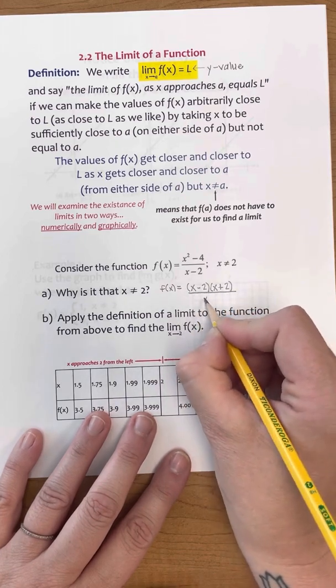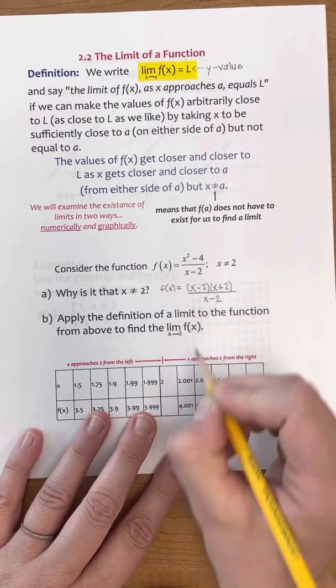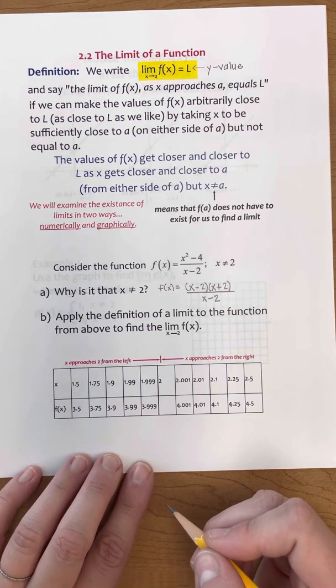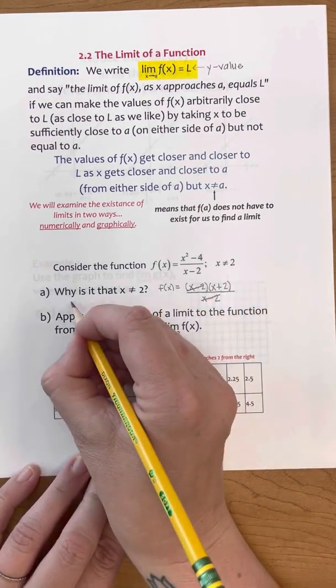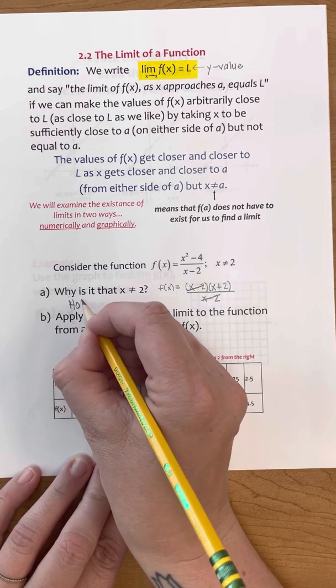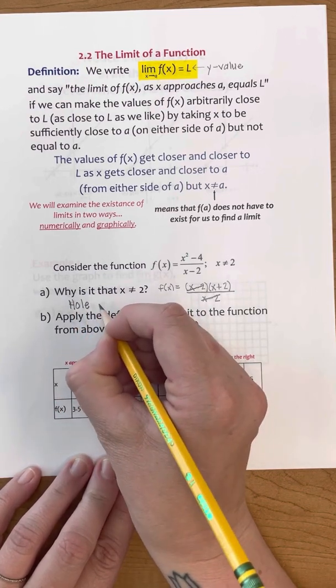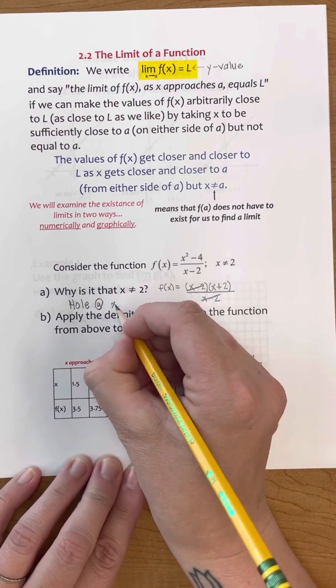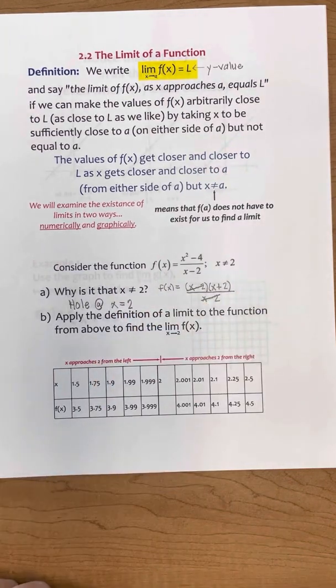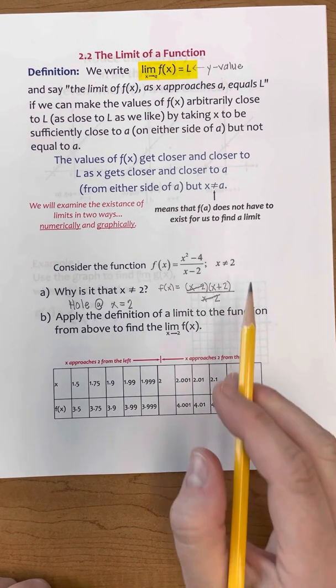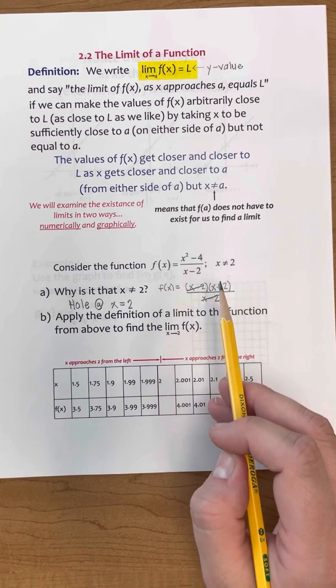And what do we see? We see that x minus 2 is a factor occurring in both the numerator and the denominator. So we would cancel those out, which indicates that there's a hole in the graph. Remember, we talked about rational functions, and we said that if a factor occurs in both the numerator and the denominator, it cancels out, and when that happens, there's a hole. So that's why our domain doesn't allow x equaling 2.